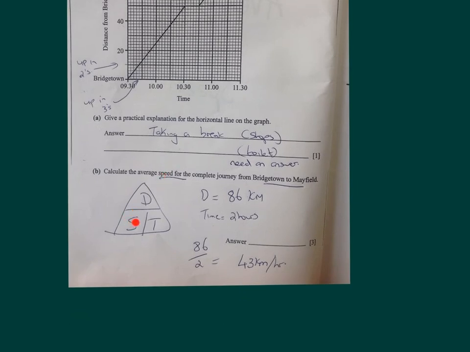So cross that out and that means distance divided by time. We know it's taken 2 hours, so 86 divided by 2 is 43. We do not have to multiply that by 60 because this is a whole number of hours. If it had been 15 minutes, you would have had to multiply it by 60. But because this is a nice handy number, because it's non-calculator, it gives us an answer of 43 kilometers per hour.